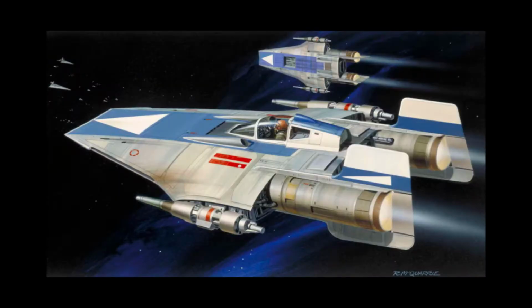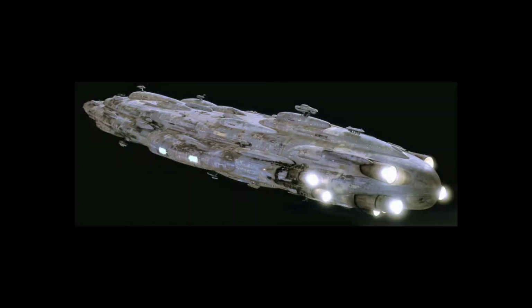But now replace that A-Wing with something the size of, say, the Home One. Well, we all know what happens when two capital ships collide at sublight speeds.